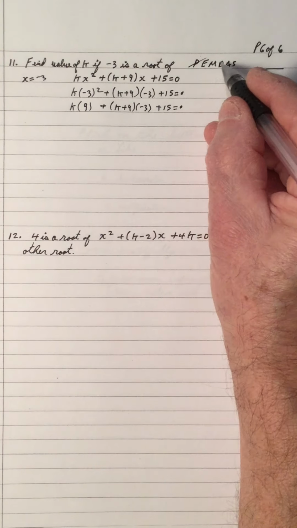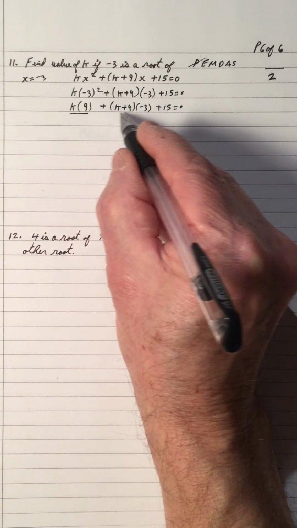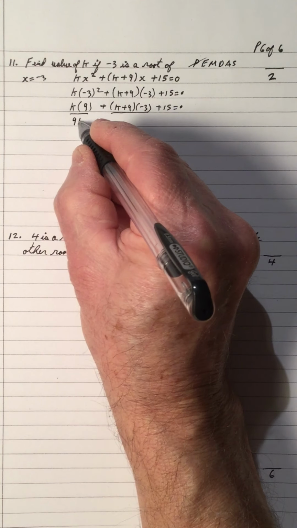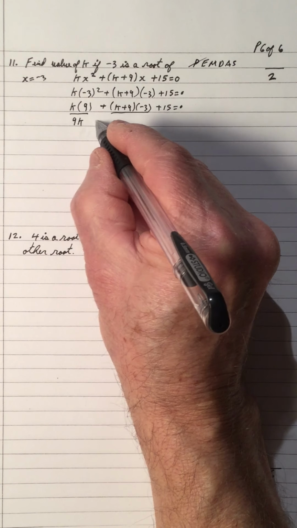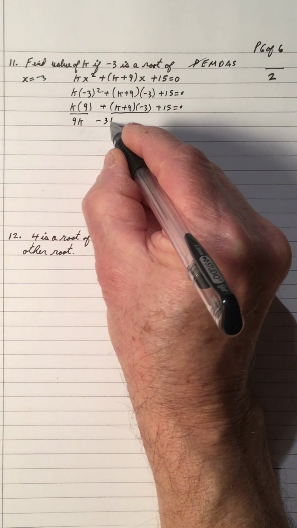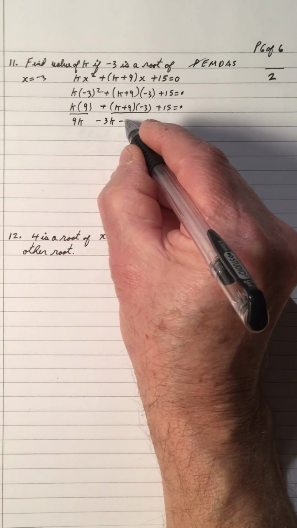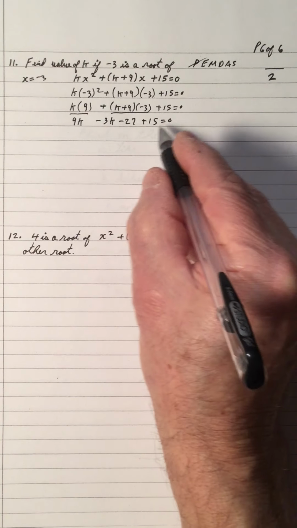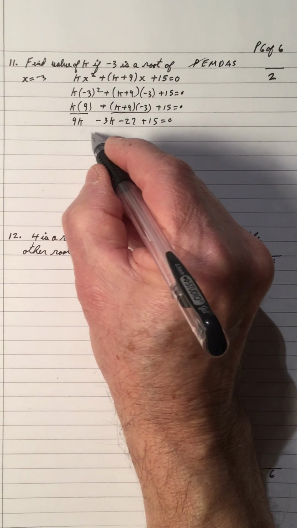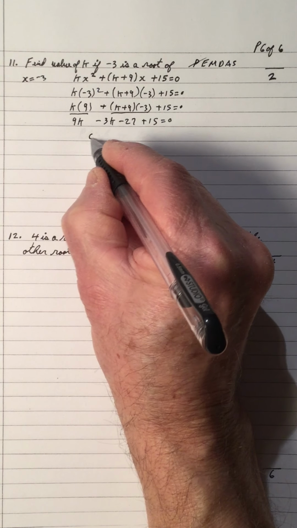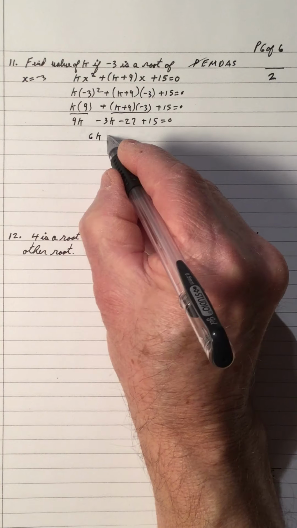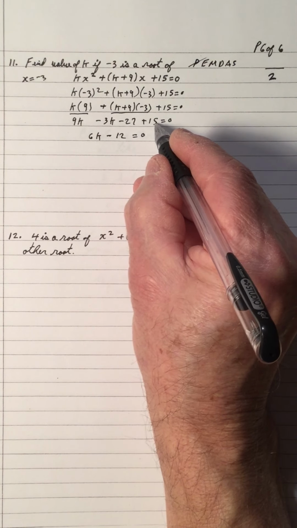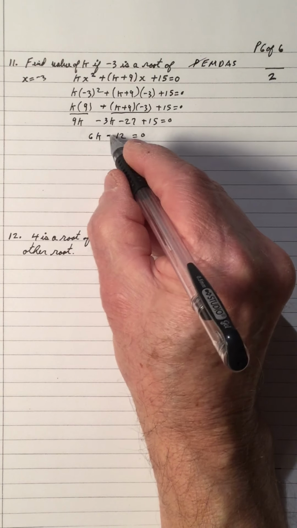Now we'll do the multiplication and division. I have to multiply here before I add. So that gives me 9k. Negative 3 times k, negative 3 times 9, negative 27. And we simplify the left side, so it's a 6k, and negative 27 plus 15 is negative 12.